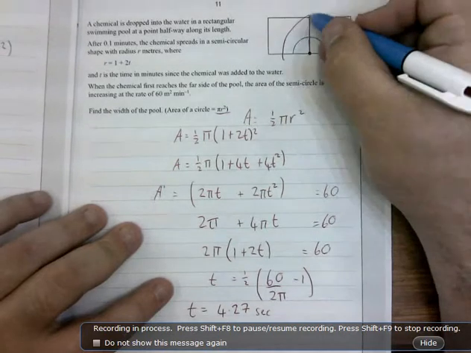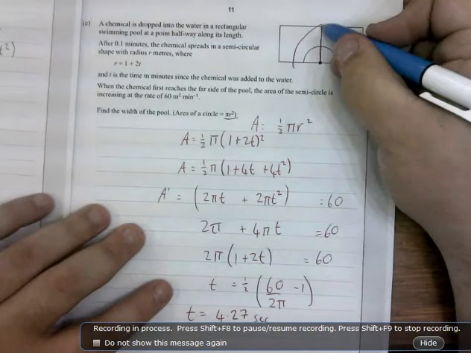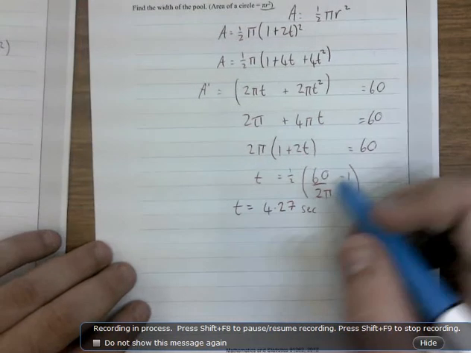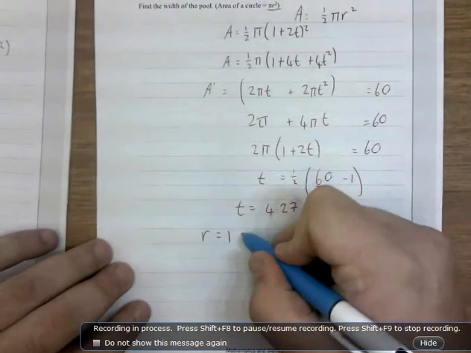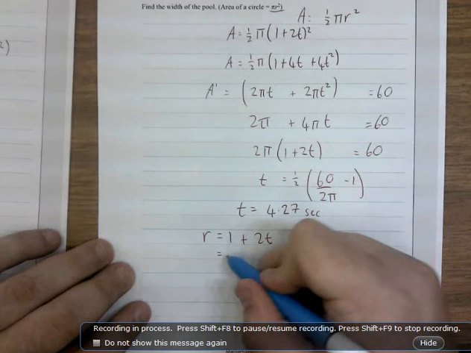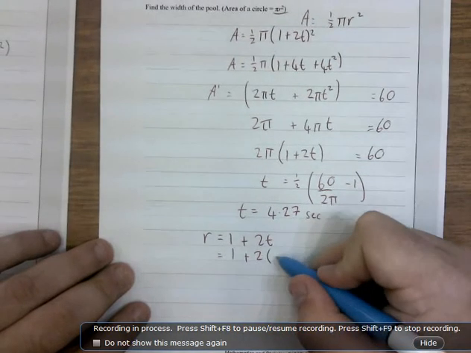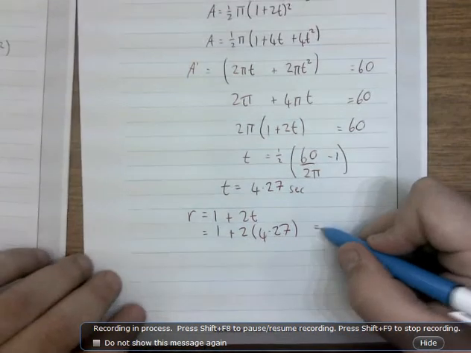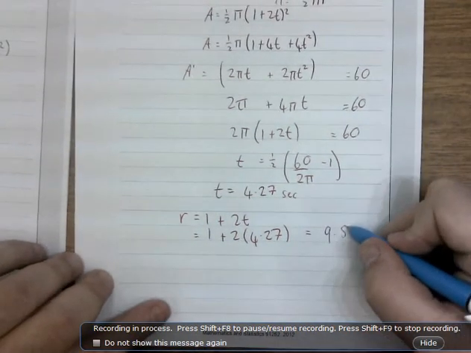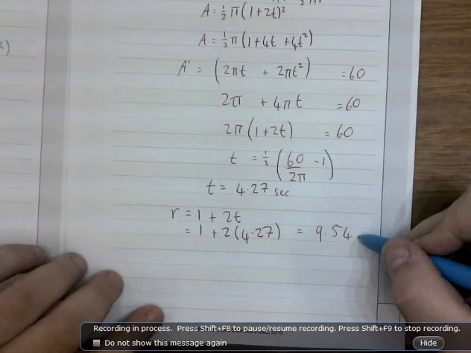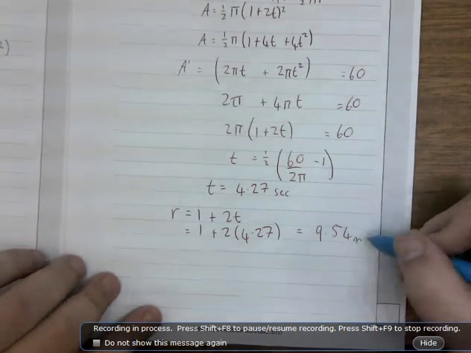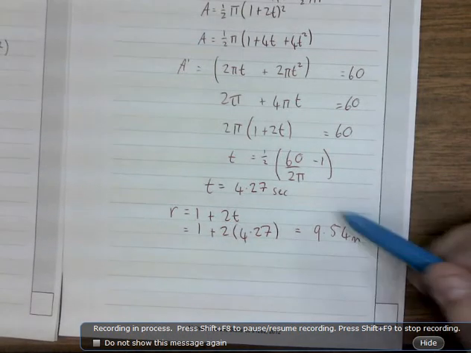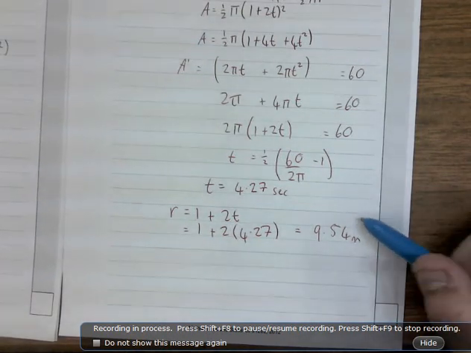So we're going to have that. We want to know what is this distance here, what's that radius, also known as the width of the pool. R is equal to 1 plus 2t, 1 plus 2 times 4.27. That's going to give you 9.54. There might be some rounding error in that, but it's about that. And you wouldn't get marked down for rounding plus or minus 1. So the width of the pool is 9 meters.